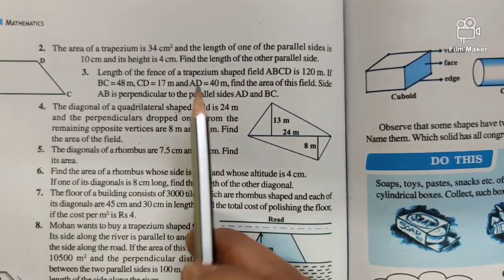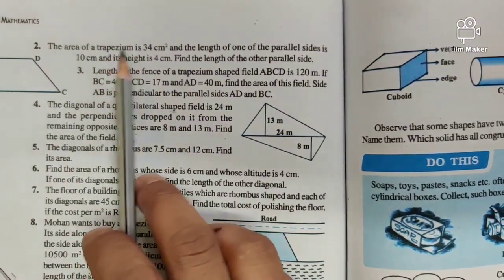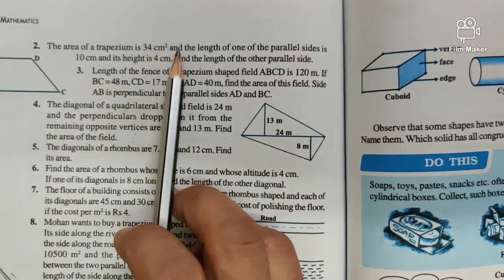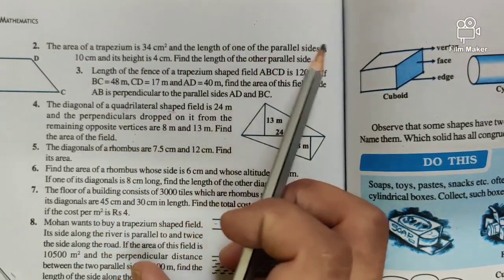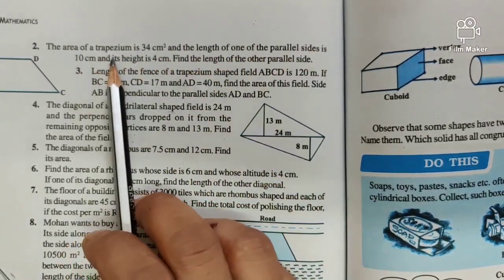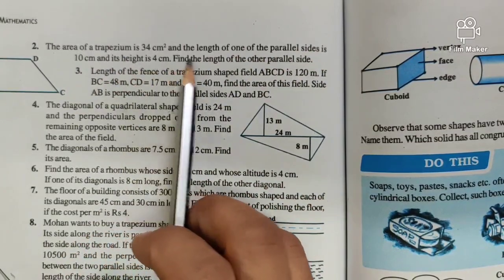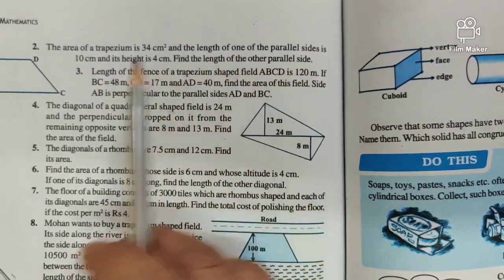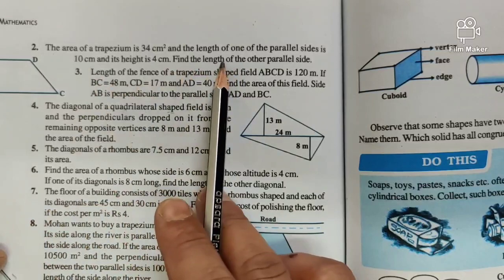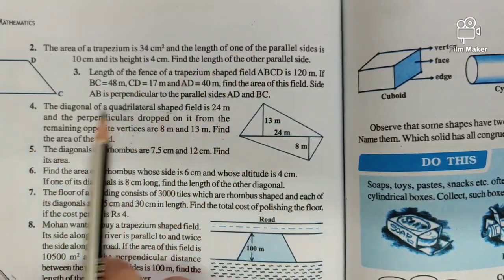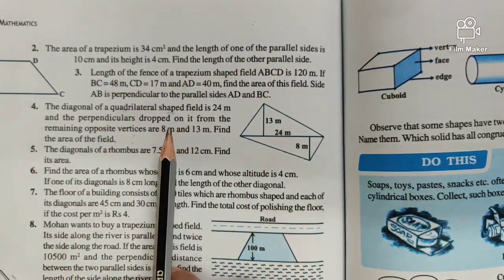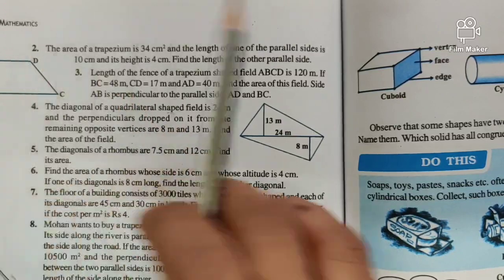Now question number 2. The area of a trapezium is 34 centimeters square and the length of one of the parallel sides is 10 centimeters and its height is 4 centimeters. Find the length of the other parallel side. So here in this question we have to find the length of the other parallel side, right? Do you understand the question?